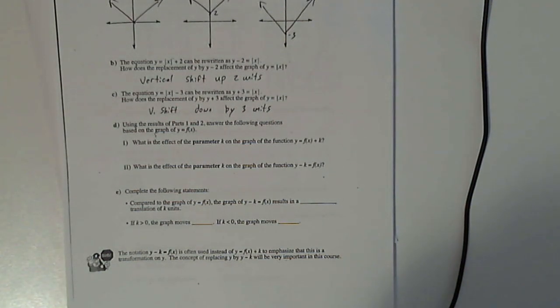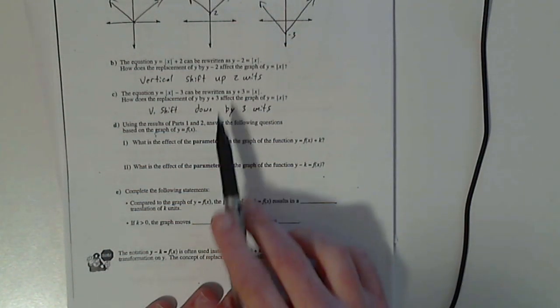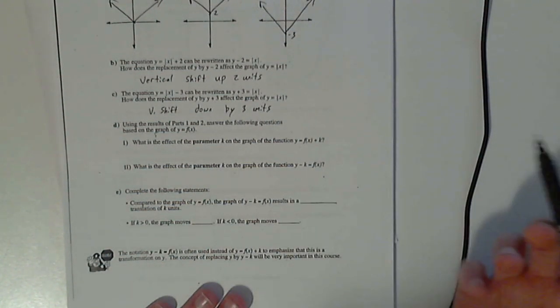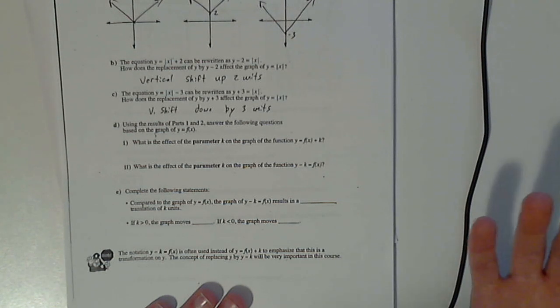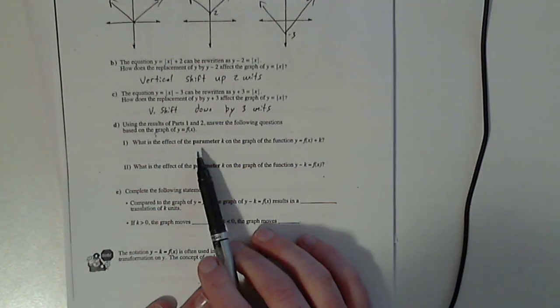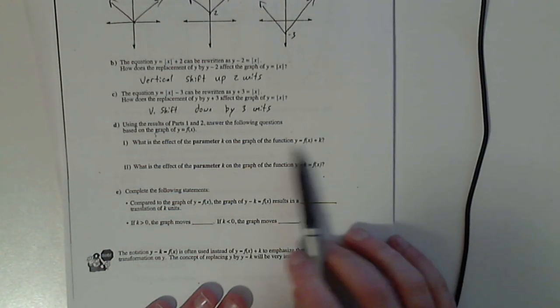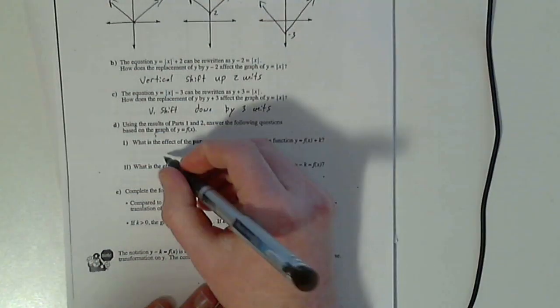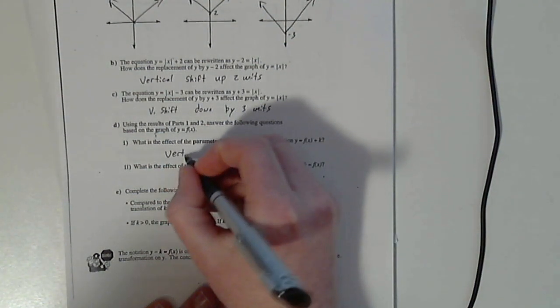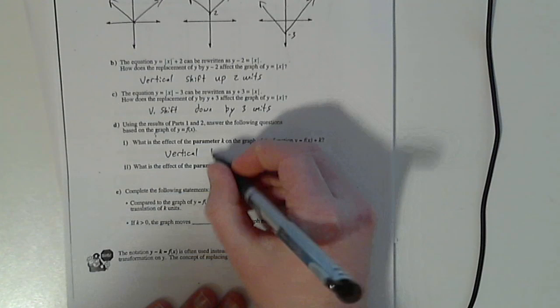Using the results from part 1 and part 2, answer the following questions based on the graph of y equals f of x. What's the effect of the parameter k? So this is, again, all of these values that we've been working with are just our k value. We're always going to call it our k values. What's the effect of it on the function? This is a vertical translation.